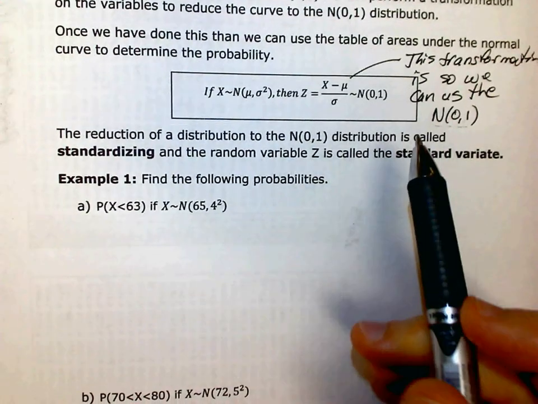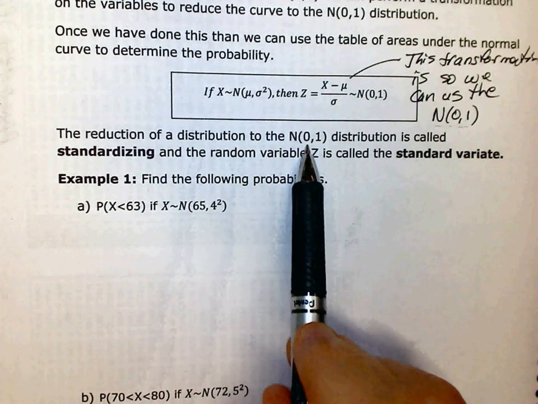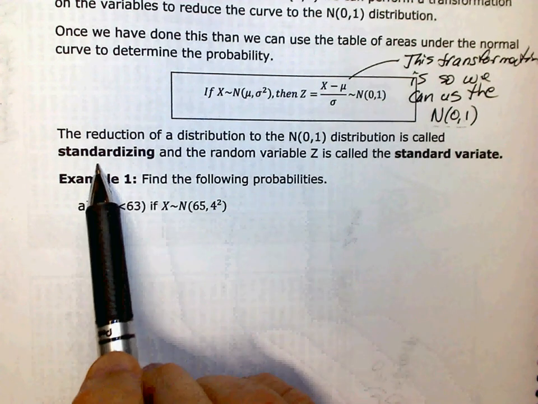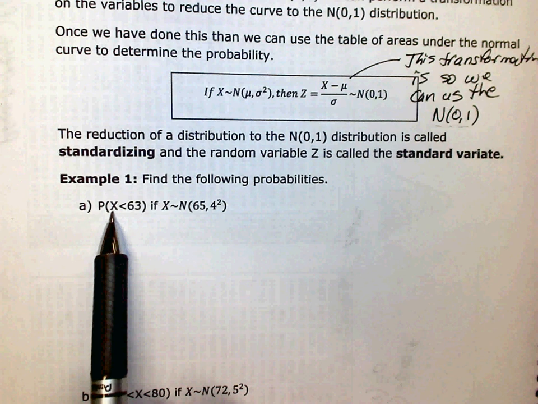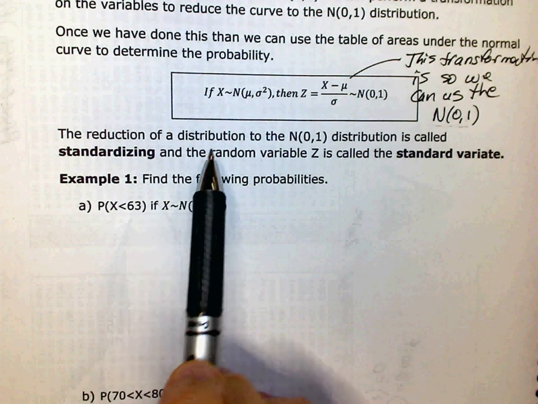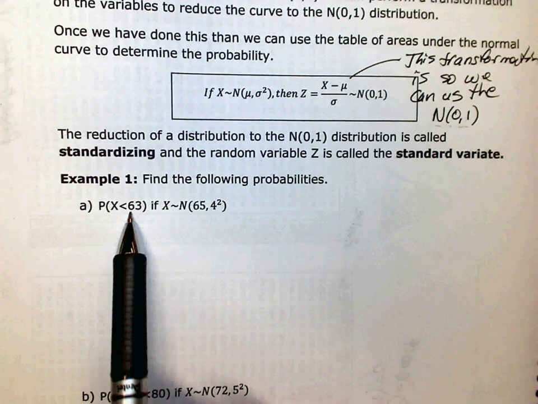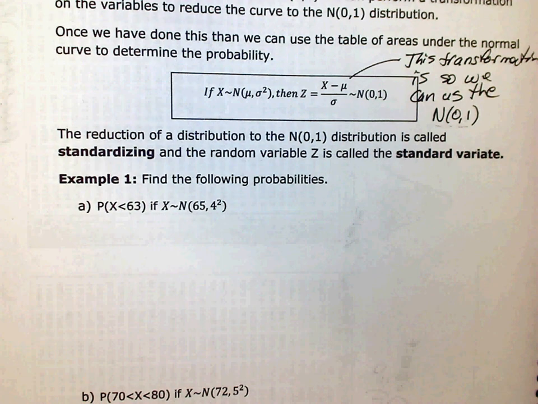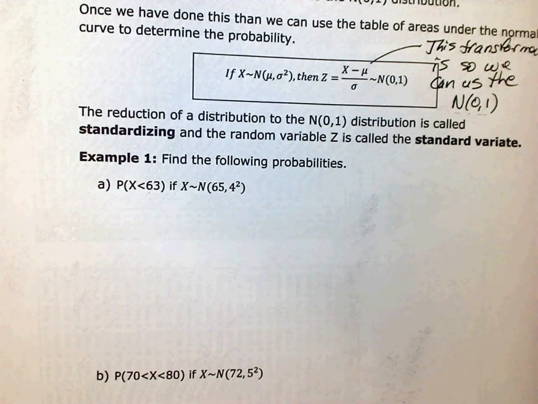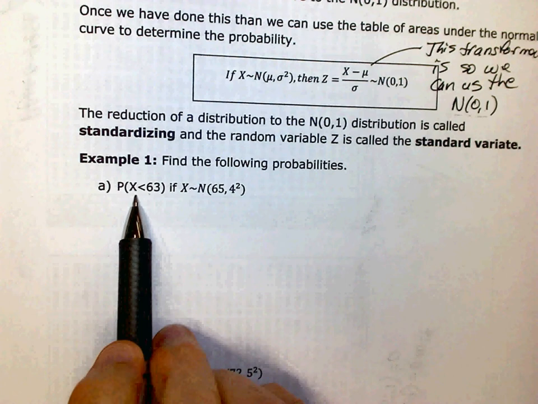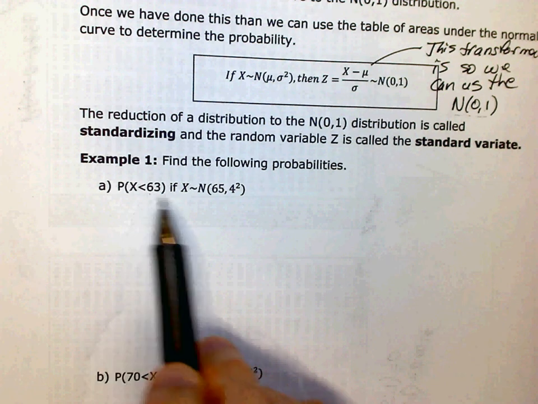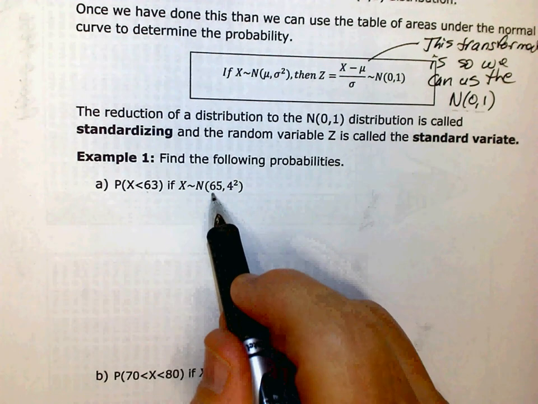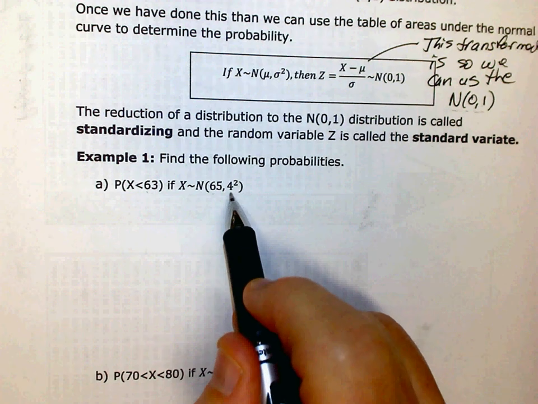The reduction of a distribution is called standardizing. Before we find the probability x is less than 63, we have to standardize this value so we can look it up on the table. I can't look up the probability x is less than 63 on the table, because this is not a mean of 0 and it's not a standard deviation of 1.